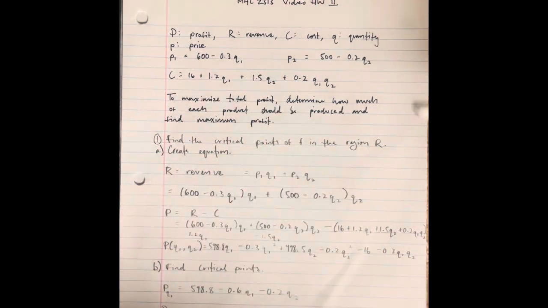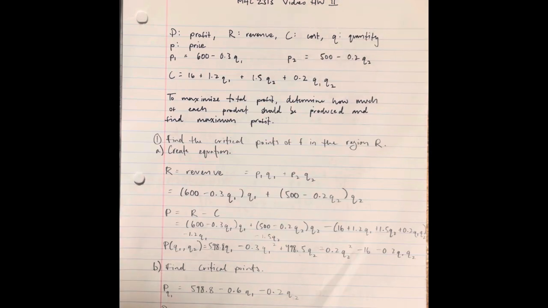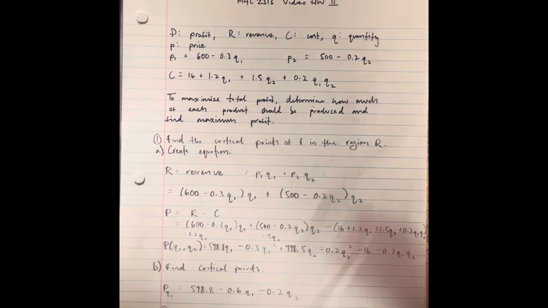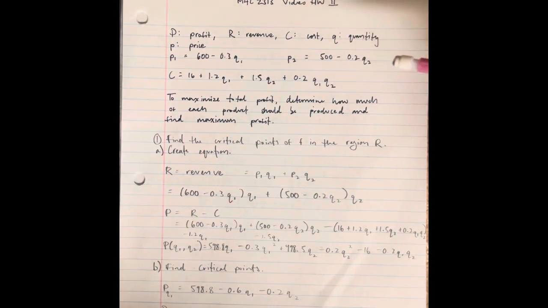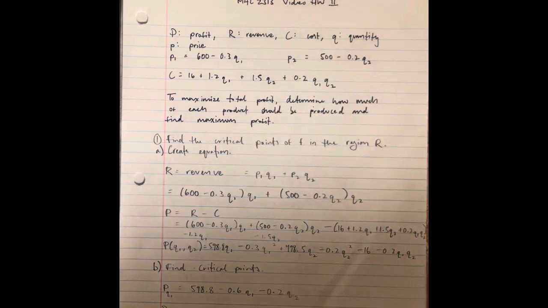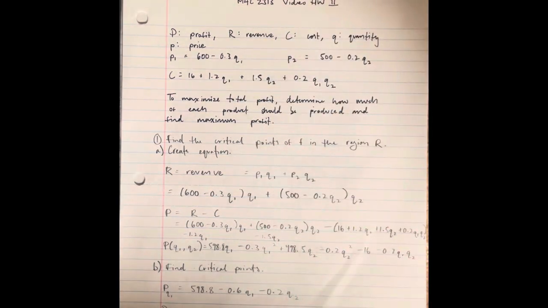So each product is going to be given to us by these Q1 and Q2 because those are our quantities of product. So we're going to be looking for a Q1, Q2 coordinate, where then on our z-axis, once we take it three-dimensionally, that z value is going to be our profit.